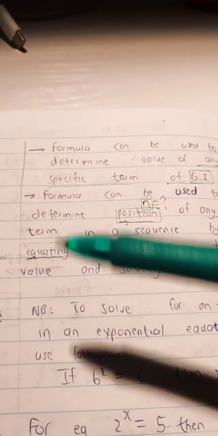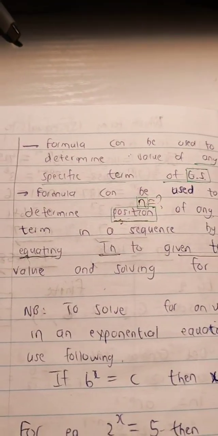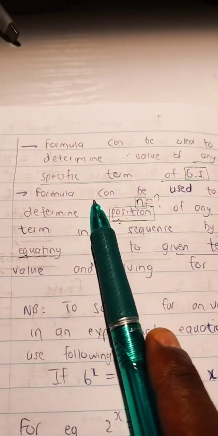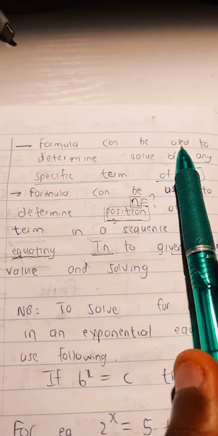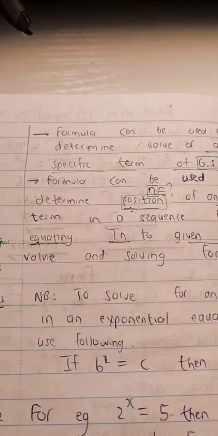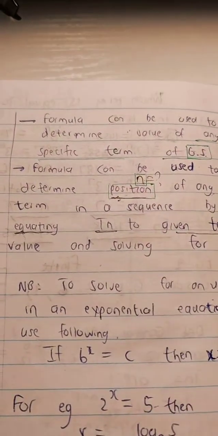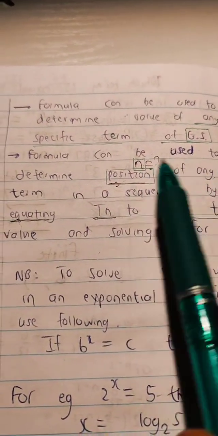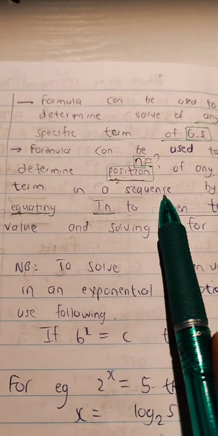These are two things we can do when we are given the general term of the sequence. So the formula can be used for two things: to determine the value of any specific term, or to calculate or determine the position, in other words, n of any term in a sequence.